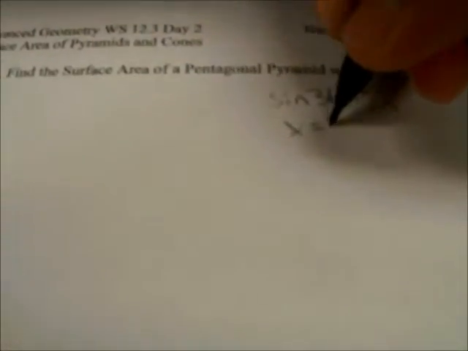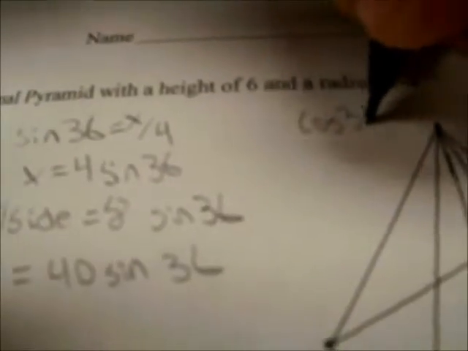For 12.3, day 2, question 1, find the surface area of a pentagonal pyramid with a height of 6 and a radius of 4. So we have a pentagonal pyramid, and we need to find the angles of this triangle. We will find that x equals 4 sine of 36. One side is 8 sine of 36, and the perimeter is 40 sine of 36.